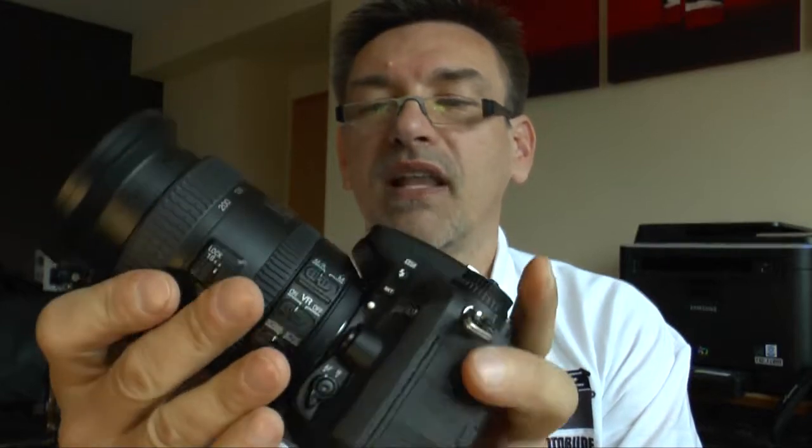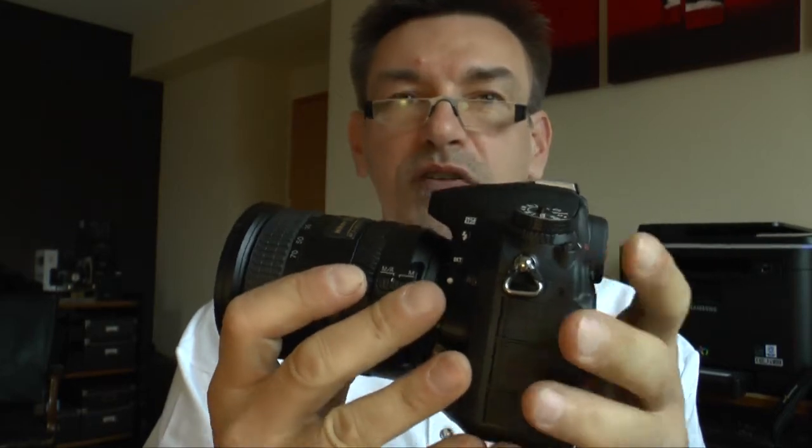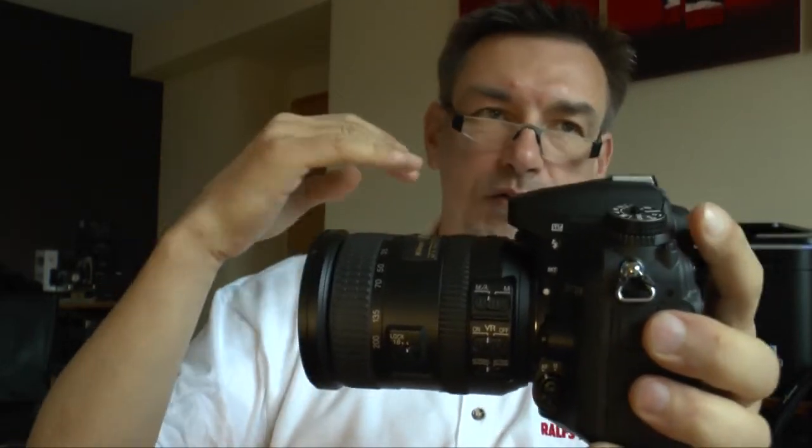A 300mm lens is quite a little bit more expensive than a 200mm lens. If you go more up, like 400mm, you need for a full frame camera a 600mm lens. So it's not only the cost that plays a role, but also the size and the weight of the lens. A 600mm lens is much bigger and much heavier than a 400mm lens.